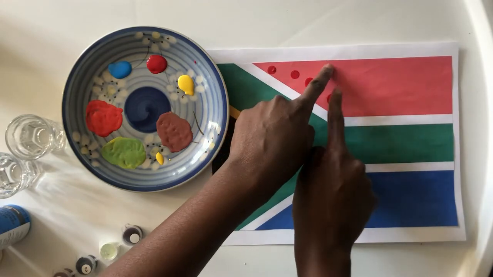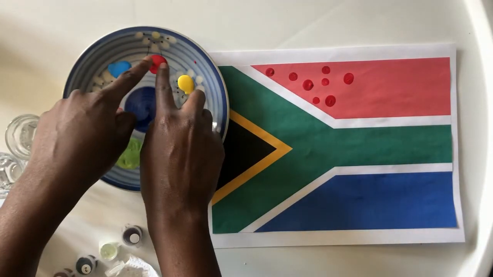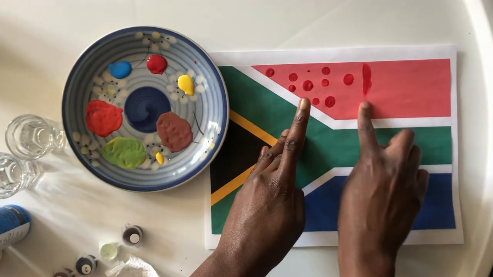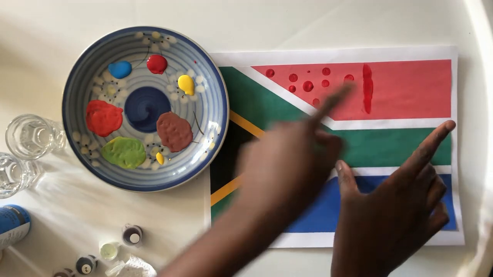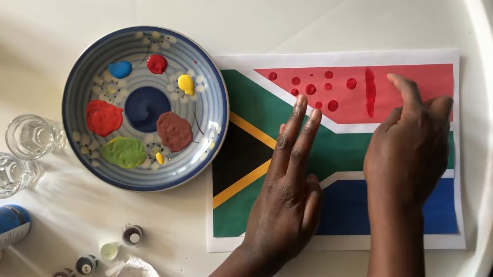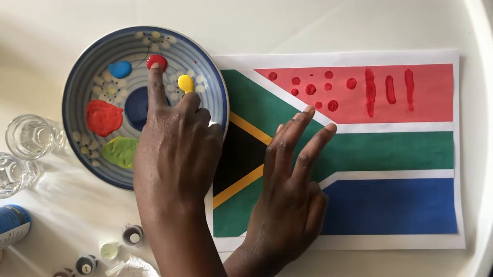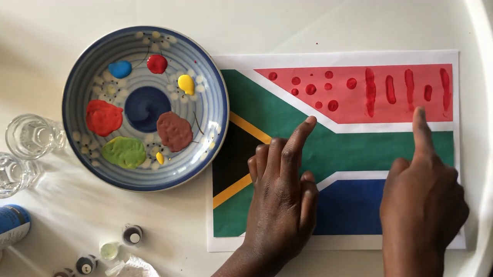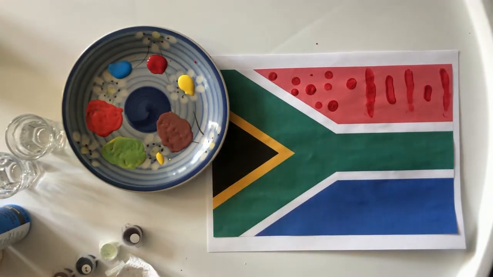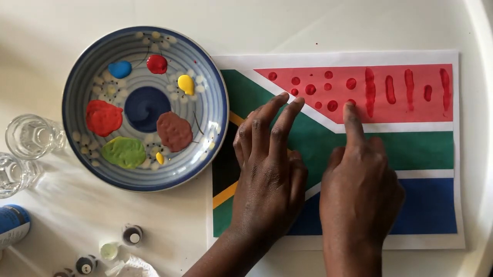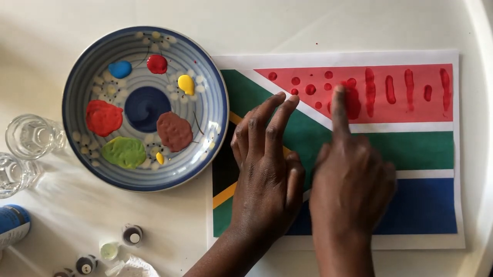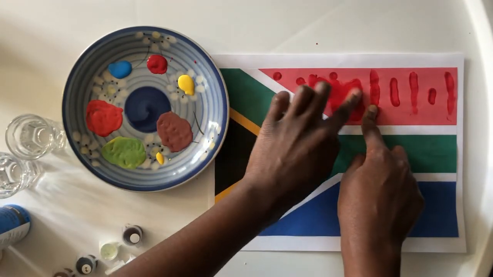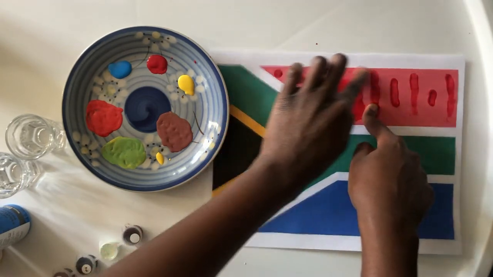Poke, poke, poke, poke. You can do polka dots. You can do lines. You can do patterns. Long line, short line. Long line, short line. Long line. You can do whatever you want. I'm gonna do some swirlies. Gonna color in my red.